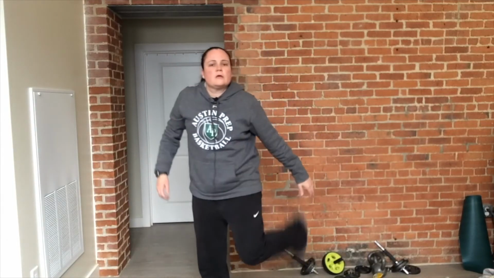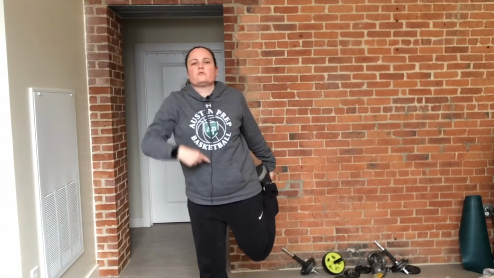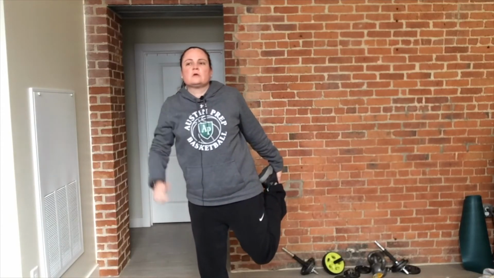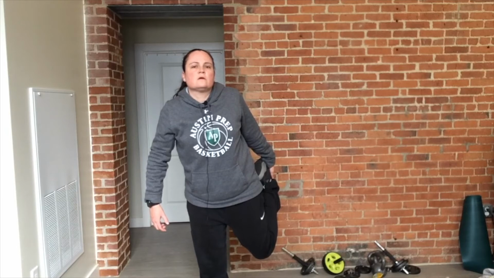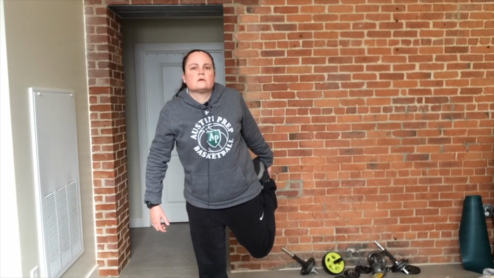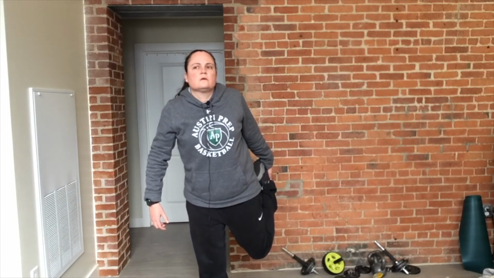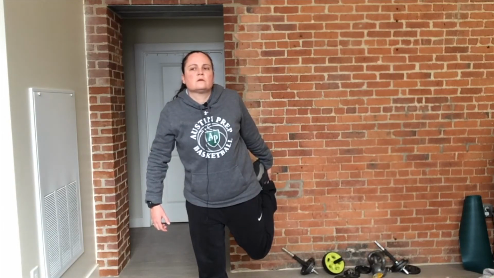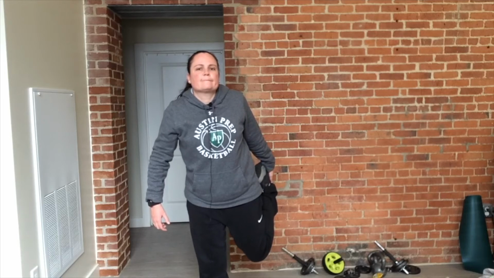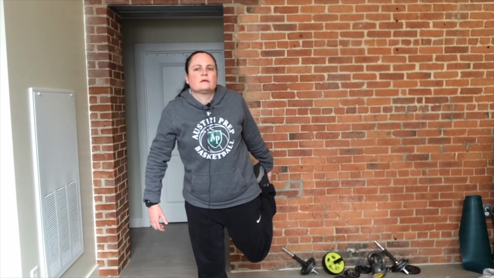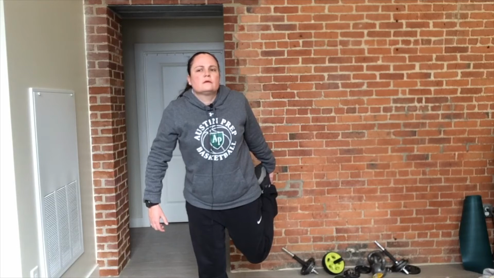Grab your ankle. If you need to, hold your ear, touch your nose, touch your belly button, and hold your balance. Switch.